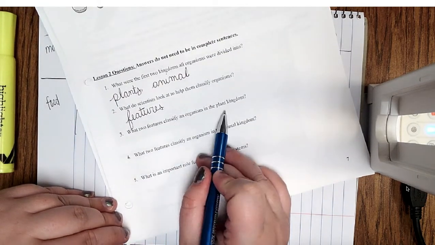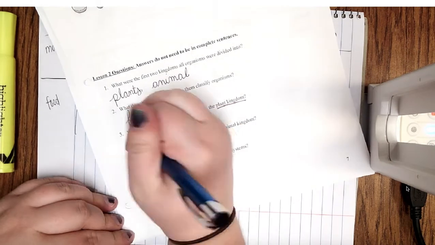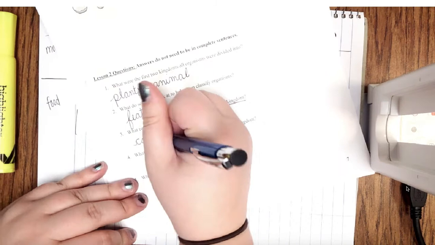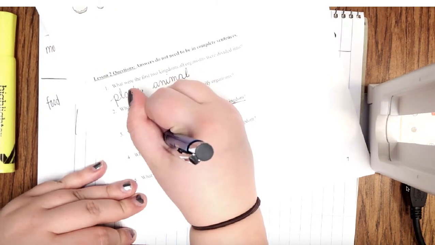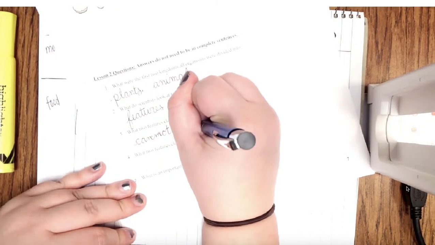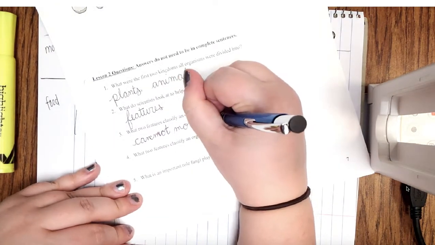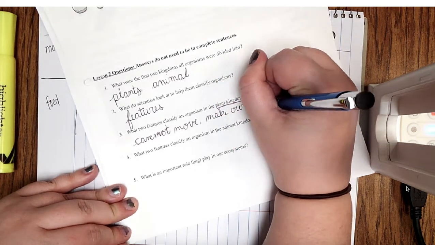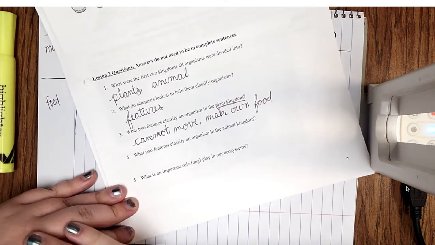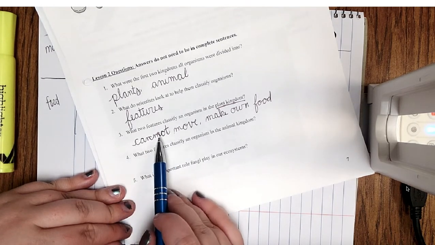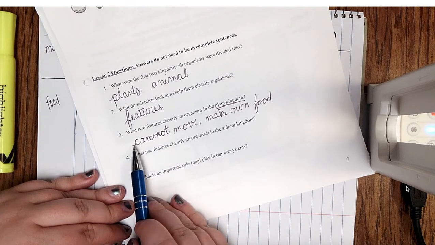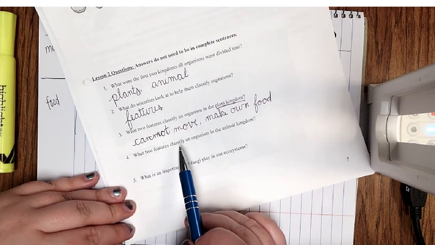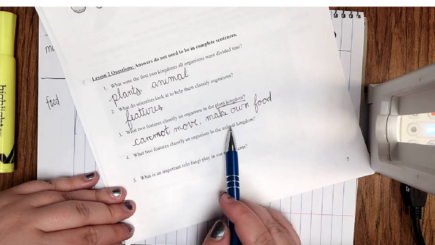What 2 features classify an organism in the plant kingdom? I just said it. Cannot move, and make own food. All right, make sure you have that written down. I accidentally made one of my N's into an M, but it should be cannot move, and they make their own food. Okay, what are 2 features that classify an organism in the animal kingdom?